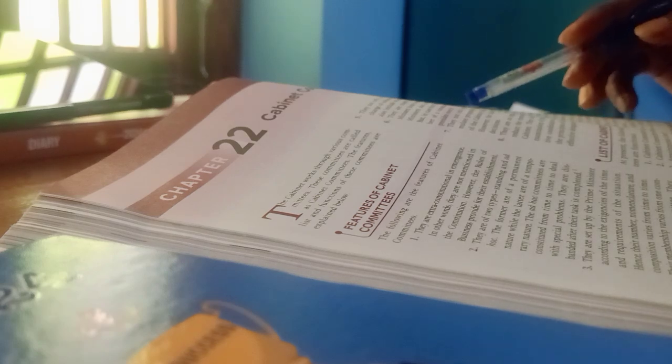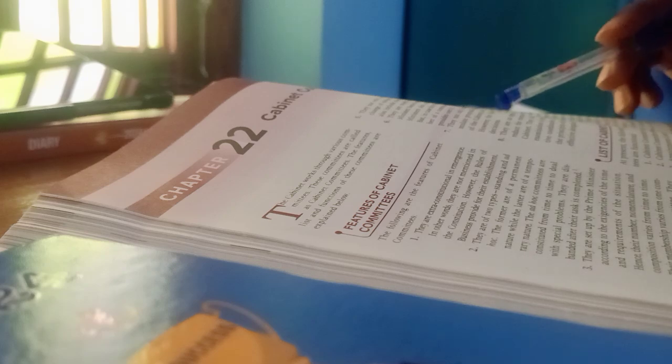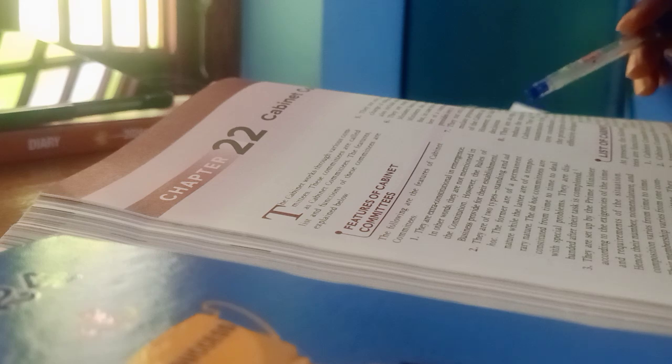The Cabinet Committee on Security deals with all issues relating to defense, law and order, internal security, and atomic energy. The Cabinet Committee on Accommodation deals with all issues relating to the allotment of government accommodation to the members of Parliament, central government employees, and other persons and various organizations.